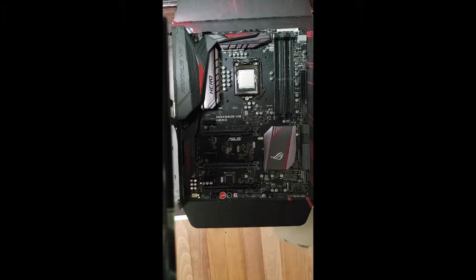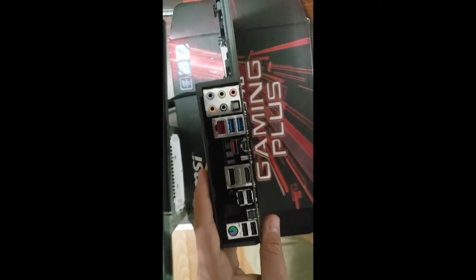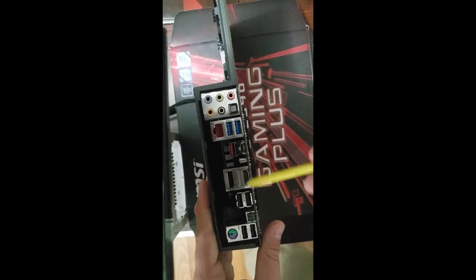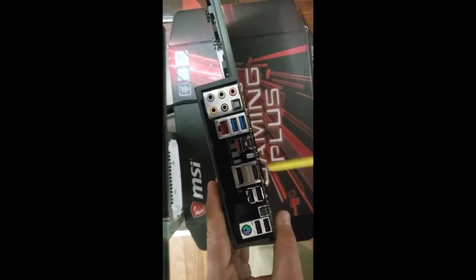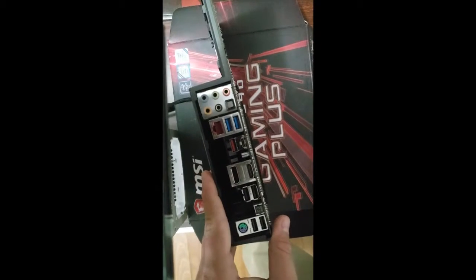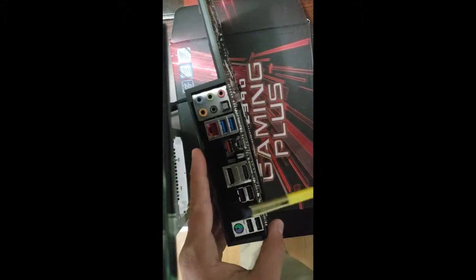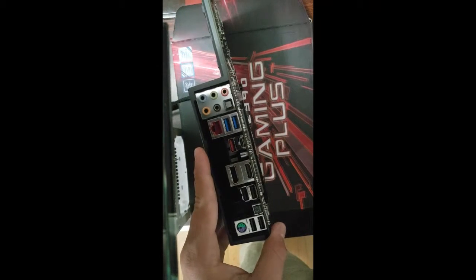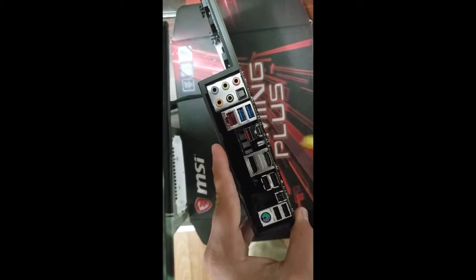Now, there's something I did forget to mention that I'm having to record after the fact, which is the rear I/O. Now, the rear I/O of the motherboard is basically where you put all your connections from your peripherals to the actual computer itself, other than the front I/O on the case.